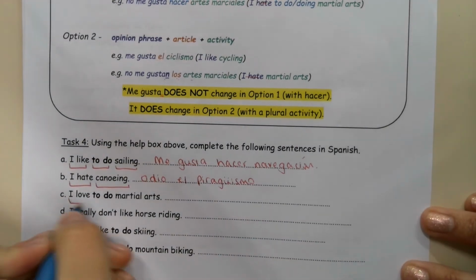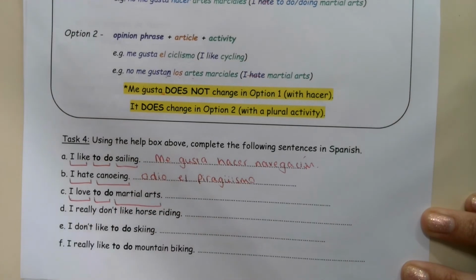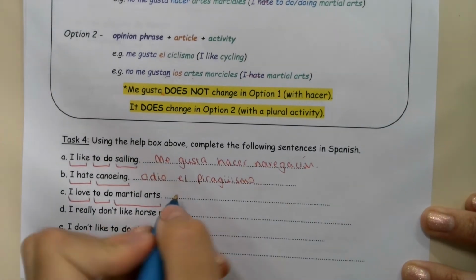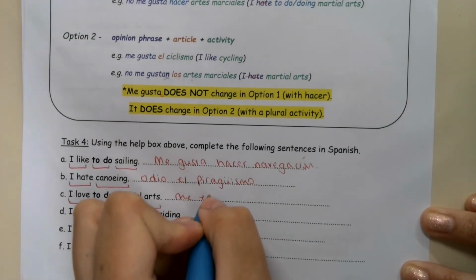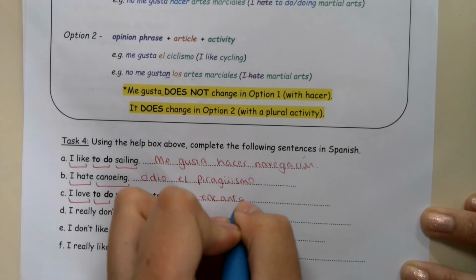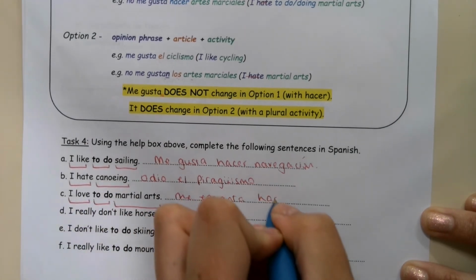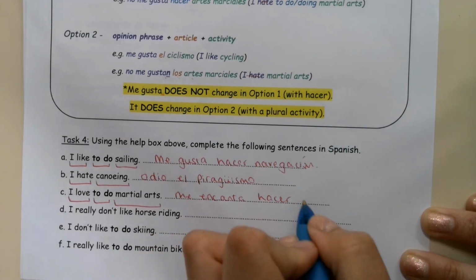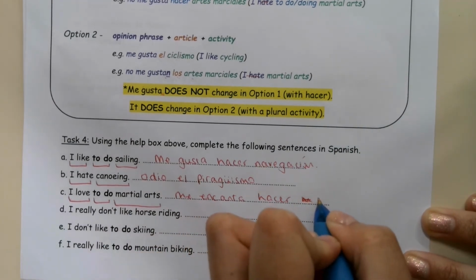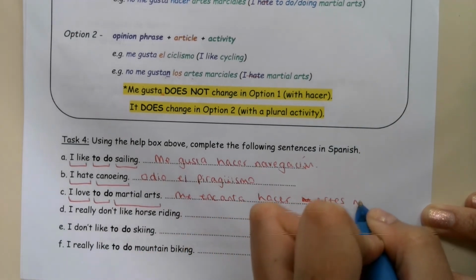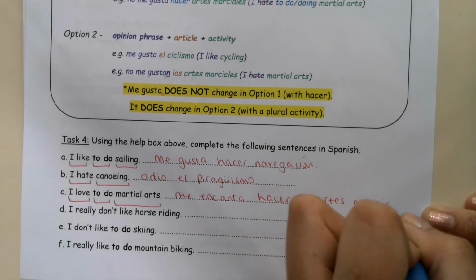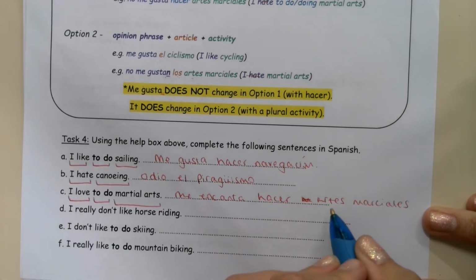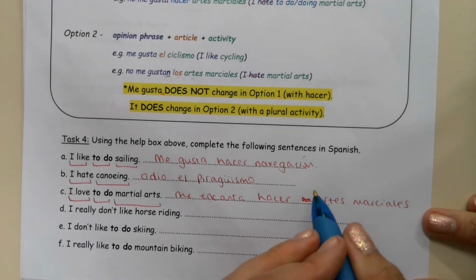For our next one, I love to do martial arts. Okay, I love, me encanta, to do, hacer, martial arts. Sorry, artes marciales. So they swap the word order around in Spanish. They say arts martials because they use our describing word after the noun.